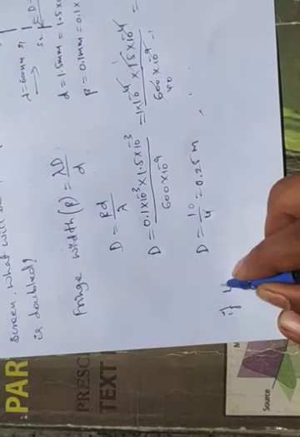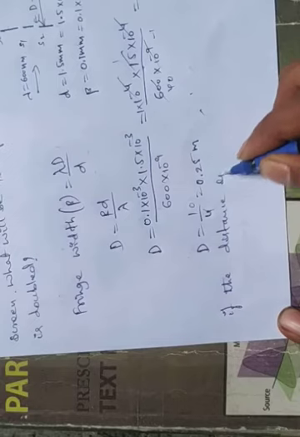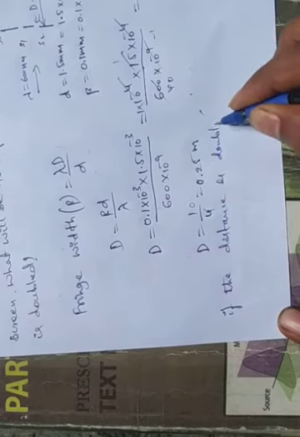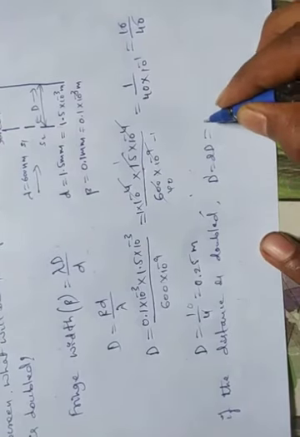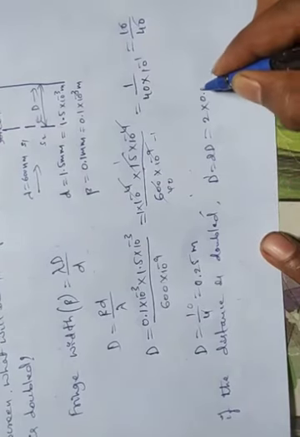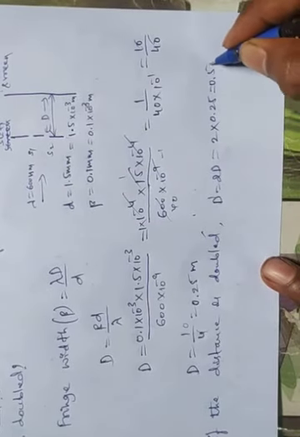If the distance is doubled, then D prime is equal to 2D, 2 into 0.25, that is 0.5 meter. In this case, what is the fringe width?